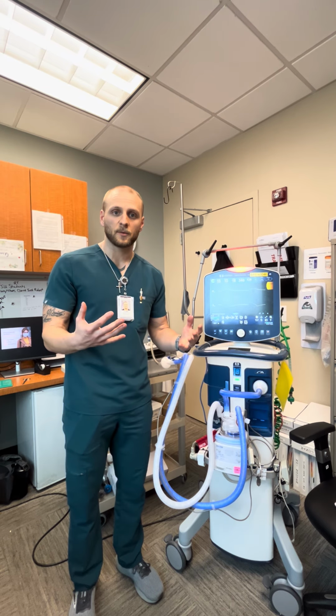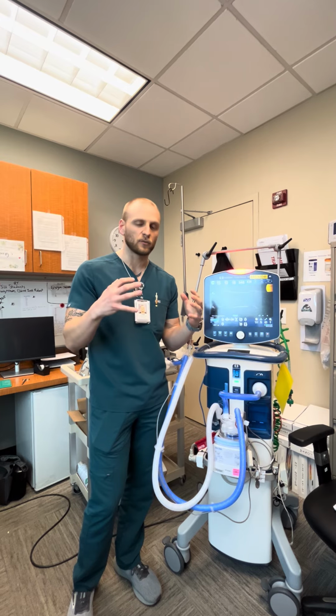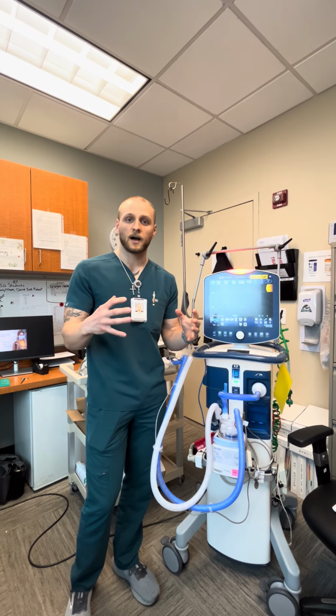Okay, so the number one indication for the use of bilevel is going to be us not being able to oxygenate our patients. Most of the time that'll be secondary to ARDS-like pathways, right? So we have really, really stiff lungs that we just cannot oxygenate whatsoever.